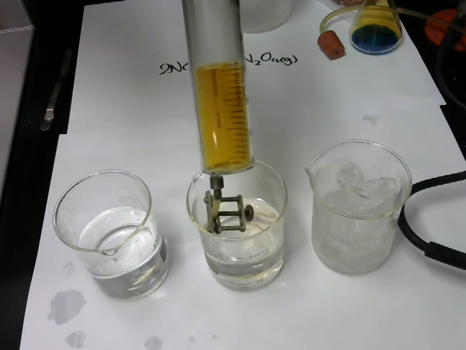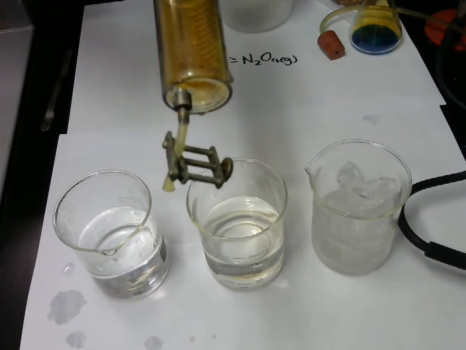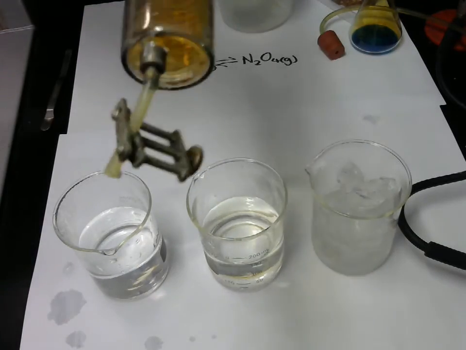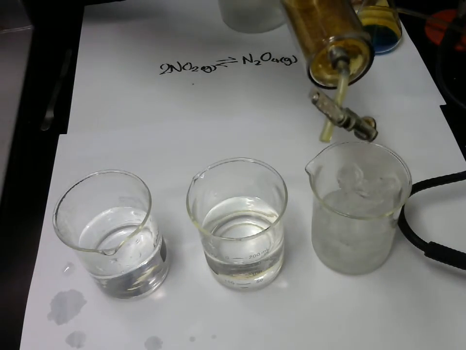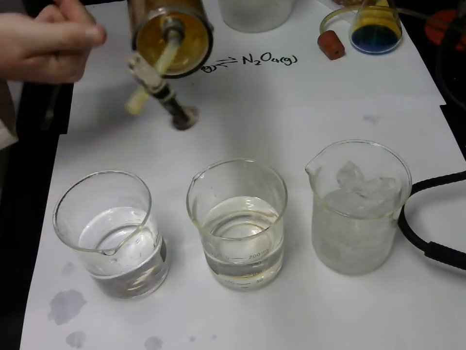if I put it into ice, we therefore would expect it to do what? Lighter or darker? Lighter. Again, you're going to have to hold the syringe because getting colder, the particles get closer together, so it's going to try and pull the syringe in.